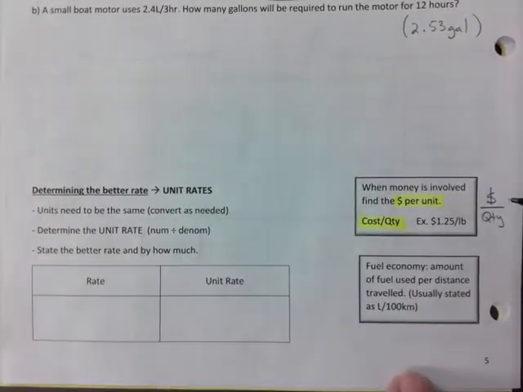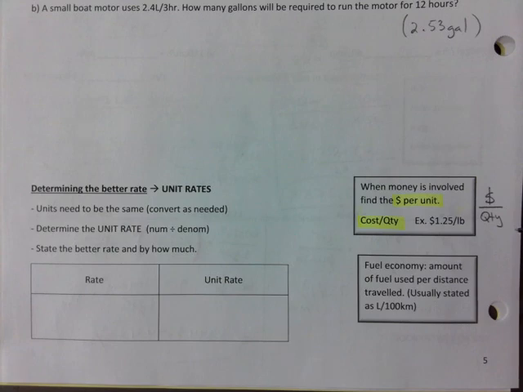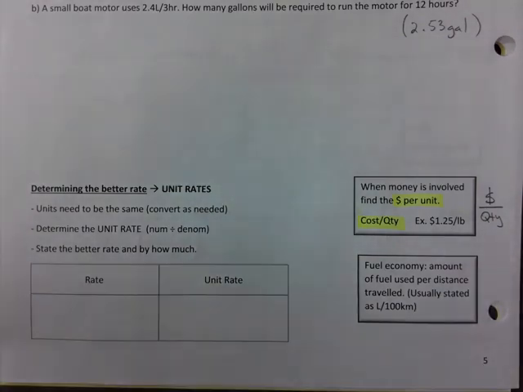How's that? So money always goes on top. We all think of money, right? We like our money. That goes on top, and then put everything else at the bottom. Pounds, liters, whatever it is, you put it at the bottom. Because some students do it the other way, and then you're actually finding how many dollars for the pounds, and that just doesn't make sense. So this is the way to go. This is the standard way of doing things. And I would also say speed is always distance over time.